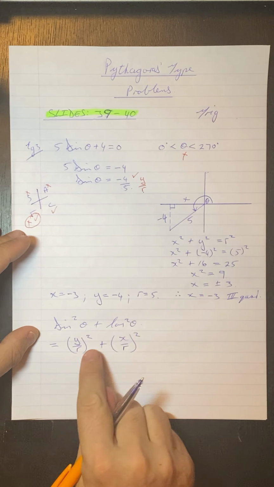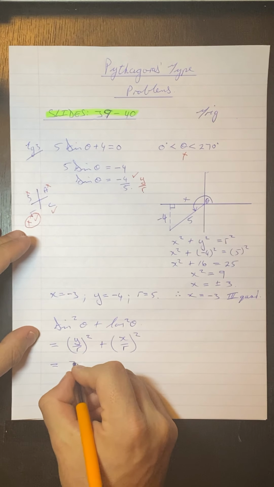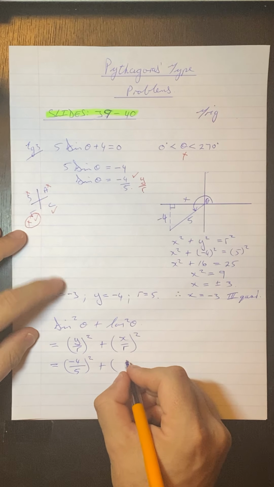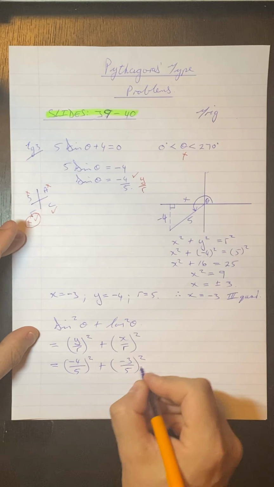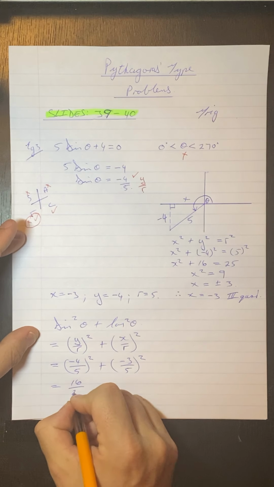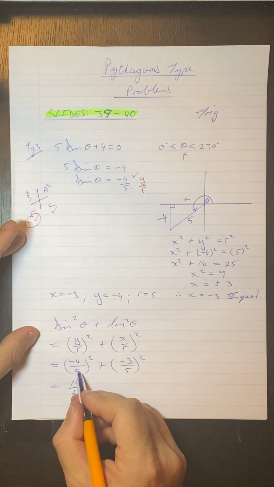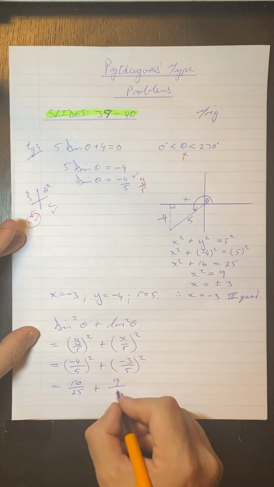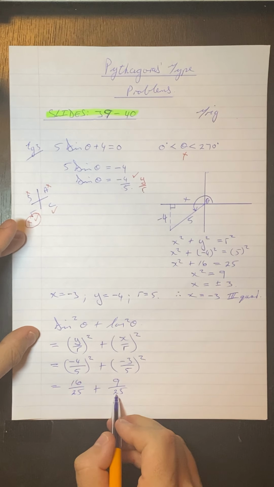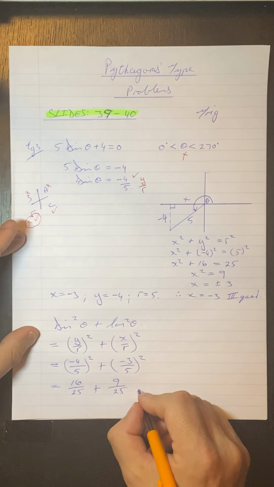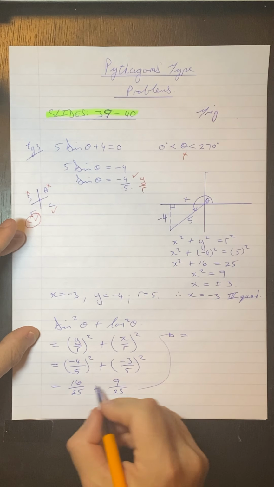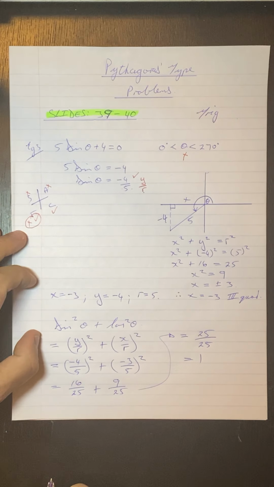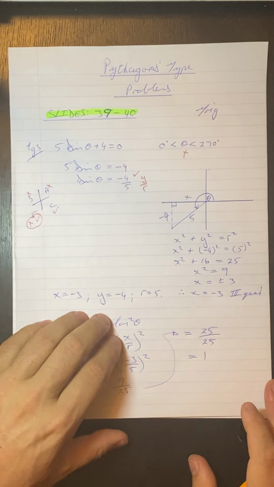I'm now going to substitute these values in here, and we get minus 4 over 5 squared plus minus 3 over 5 squared. That gives us 16 over 25, because minus 4 times minus 4 is 16, 5 times 5 is 25, plus minus 3 squared is 9, 5 squared is 25. My denominators are the same, so I can just add the numerators. Guys, I'm just going to continue over here. So 16 plus 9 is 25, all over 25, which gives us 1. Okay. Going on to example 4.